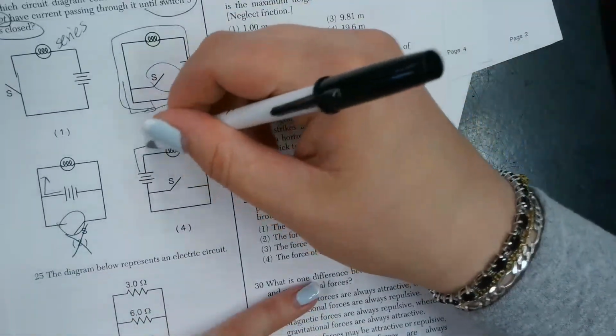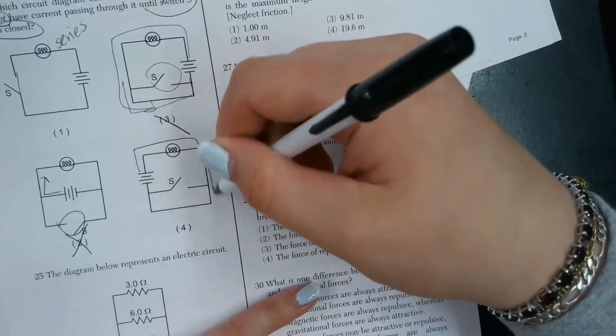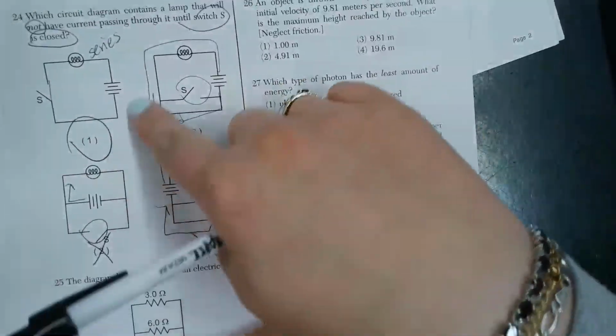And same thing here. I leave, I come back around. Oh my gosh, look at that. Oh, this isn't open. This is open. Okay, no big deal. I just come back around because I'm gonna use that outer loop. Okay, so choice 1, because a series circuit only has one pathway.